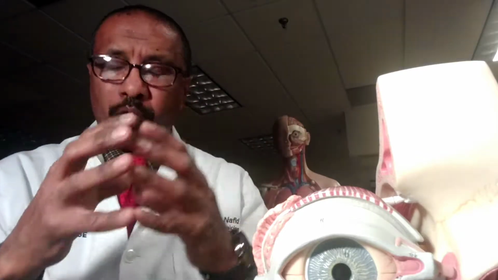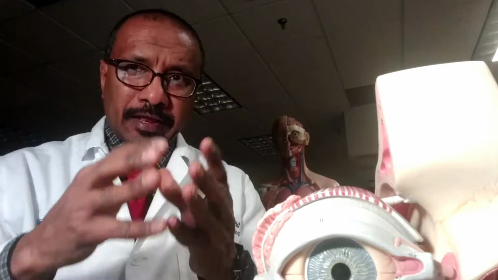Tonight we're going to talk about the eye. The eye is one of the sensory organs. The eye is found in the skull. It is located in the orbit, and this is a bony part which contains the eyeball. Each eye is about 2.5 centimeters in diameter. It's a spherical shape. The eye is protected by eyelashes and by eyelids.